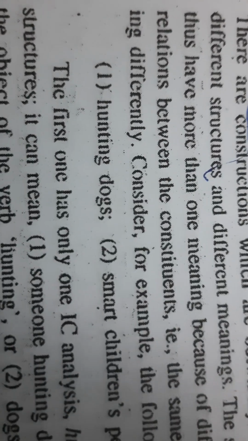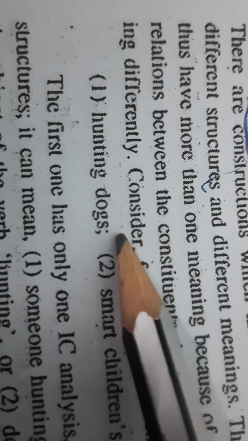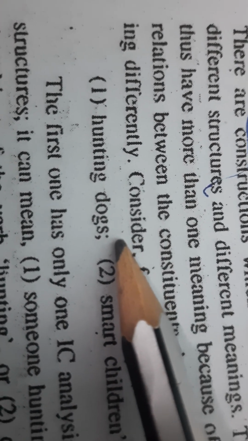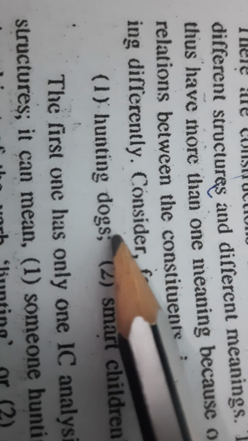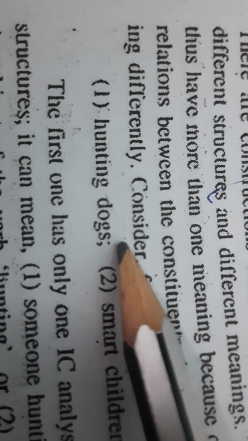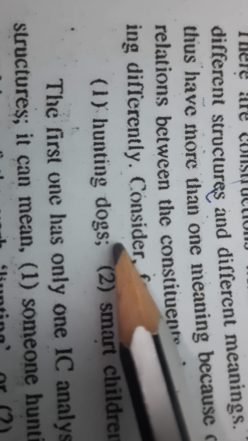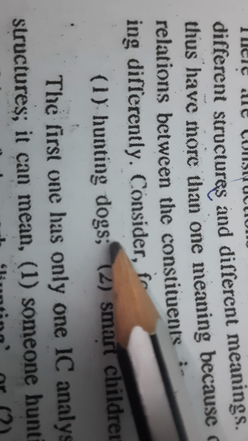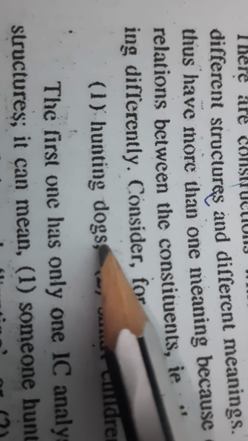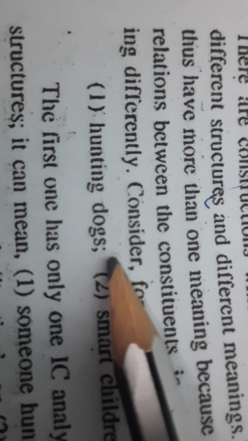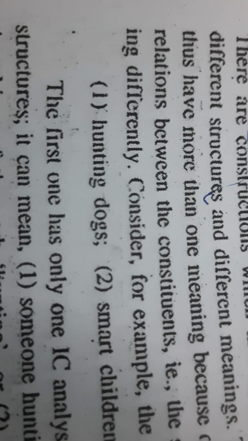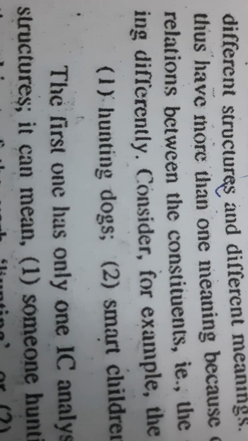For that we can look into one example sentence, hunting dogs. When you are just making the IC analysis, we cannot clearly give the meaning of the phrase hunting dogs. What is the first meaning of hunting dogs? The dogs that hunt. That is one meaning. Or it can also mean people who are hunting the dogs. So this type of ambiguity cannot be clearly explained in the IC analysis. Already in the advantages we have seen that it will clear the ambiguity, but at certain times it is helpless to explain the meaning clearly.